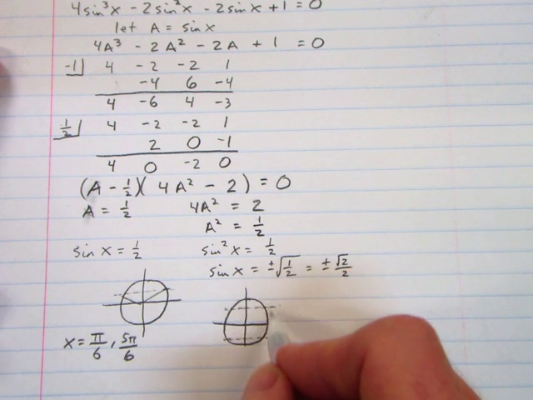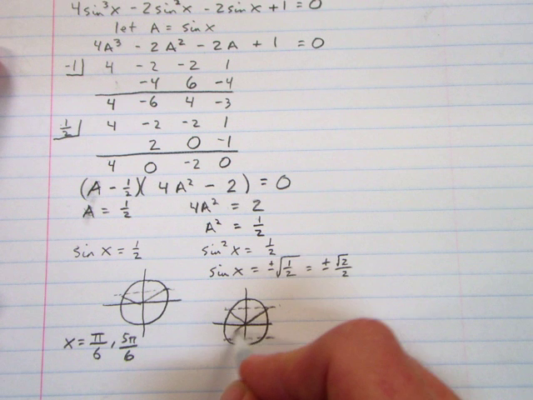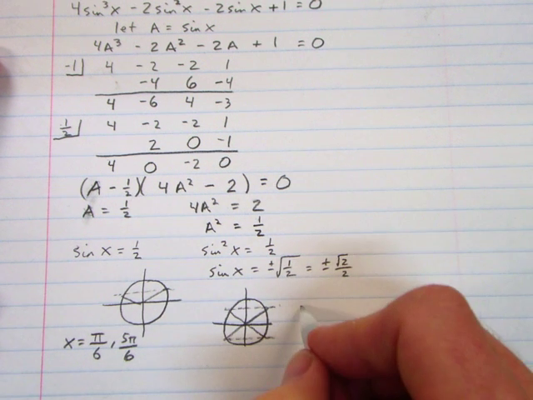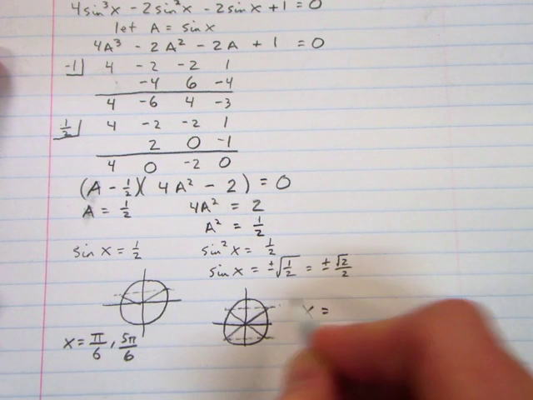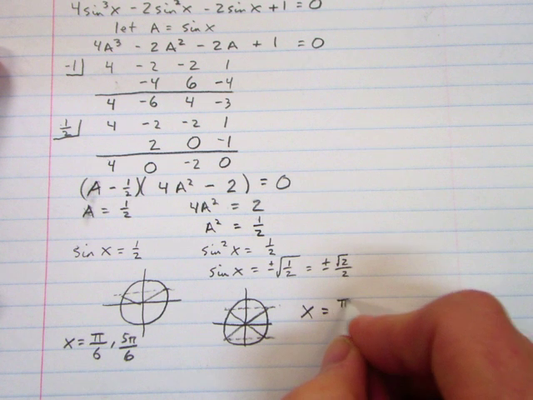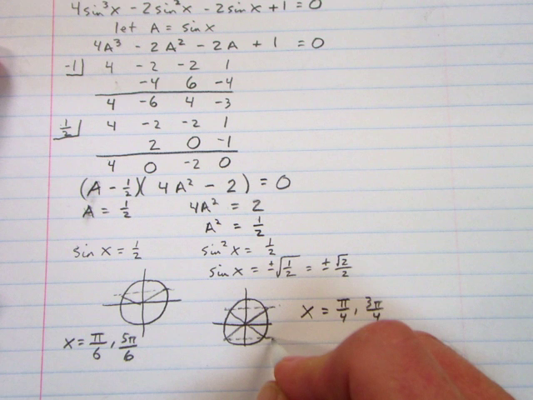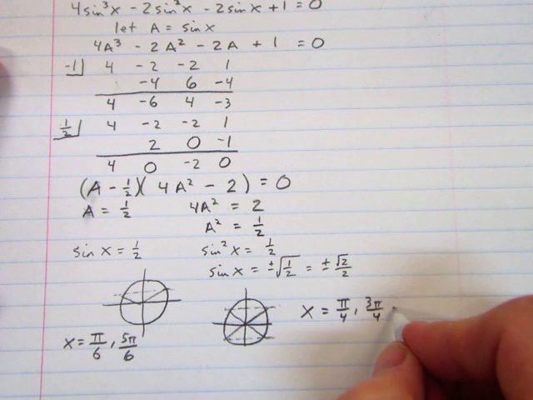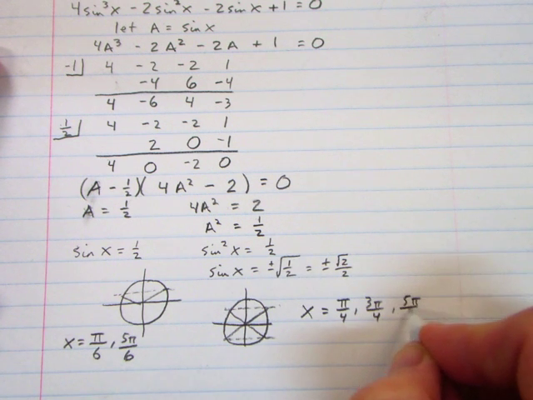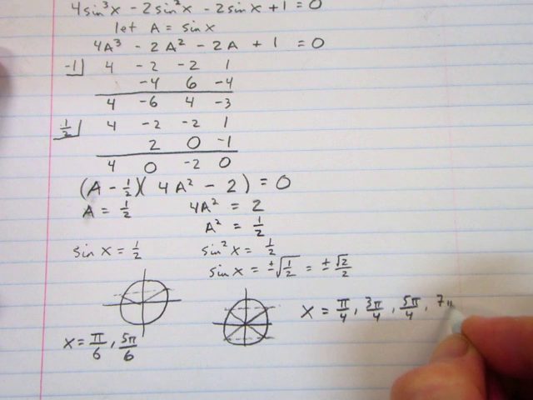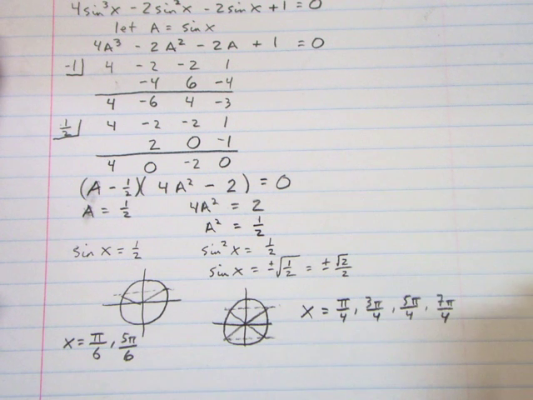And if we do a semi-decent job about it, you can kind of see this is close to that middle. So for the top one, we get pi over 4, 3 pi over 4. And then for the bottom one, negative root 2 over 2, we'll have 5 pi over 4 and 7 pi over 4. And that would be it.